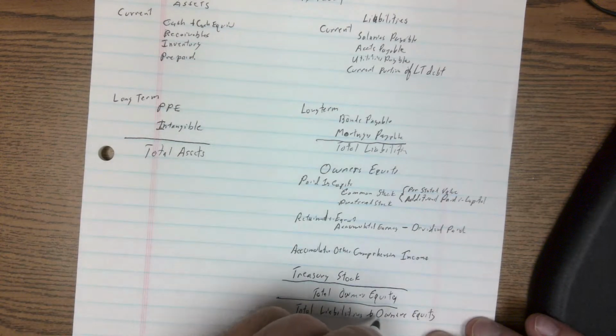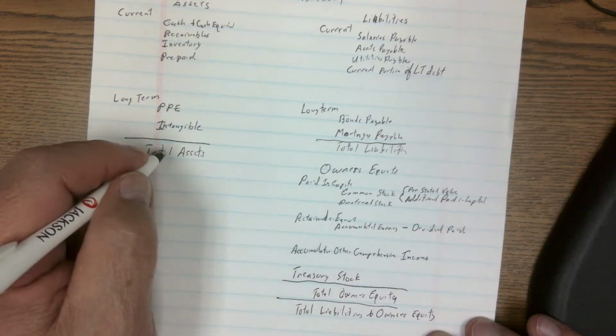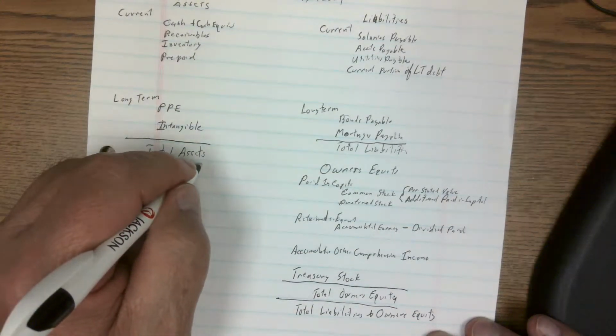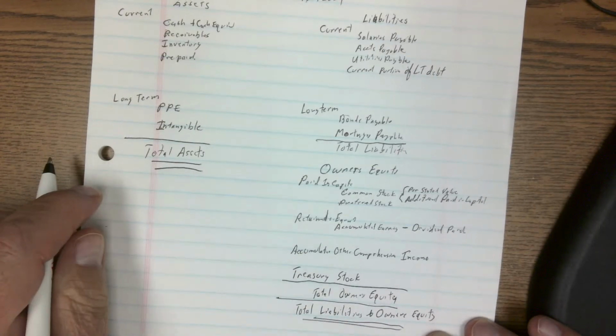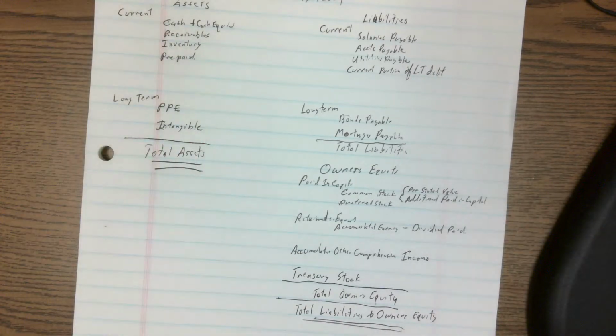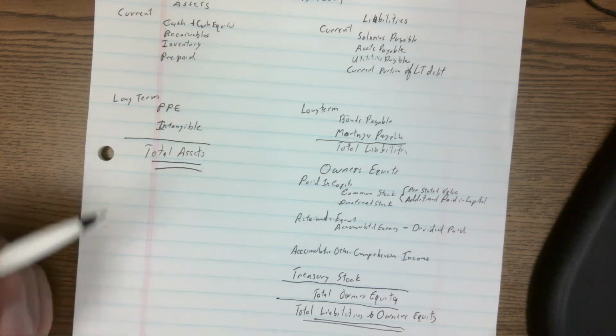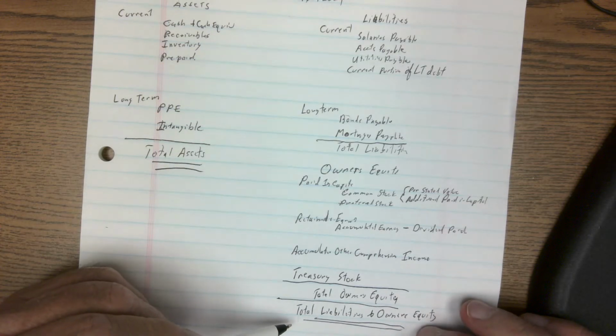Now, this amount, this total liabilities and owner's equity, should equal this total assets. And when it does, we put a double underline to show that it balances. This is why it's a balance sheet. Okay. Total assets is total liabilities and owner's equity.